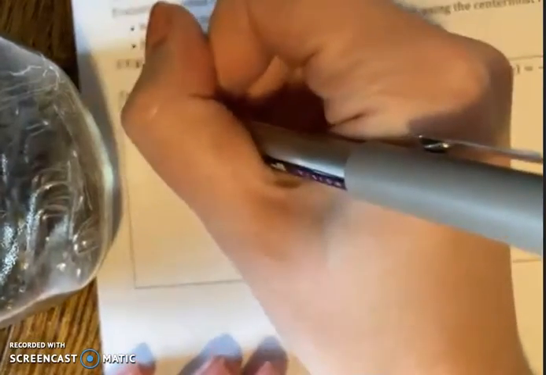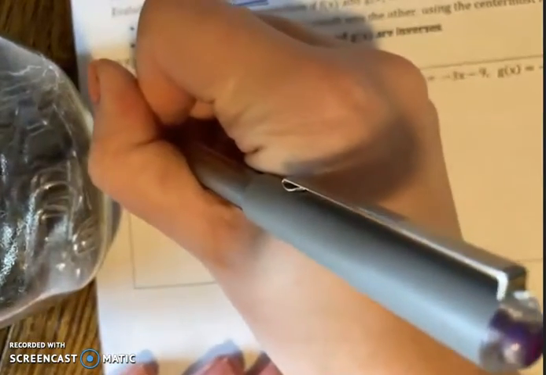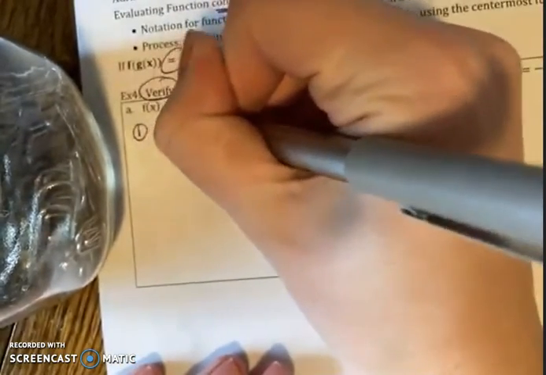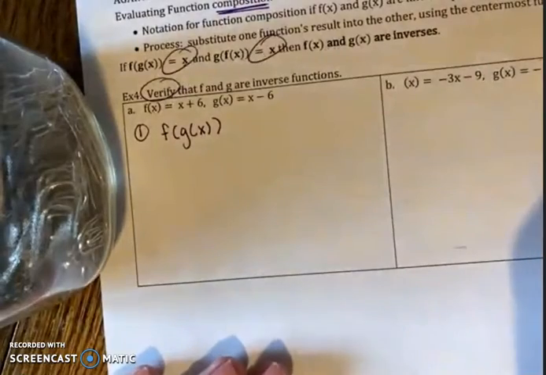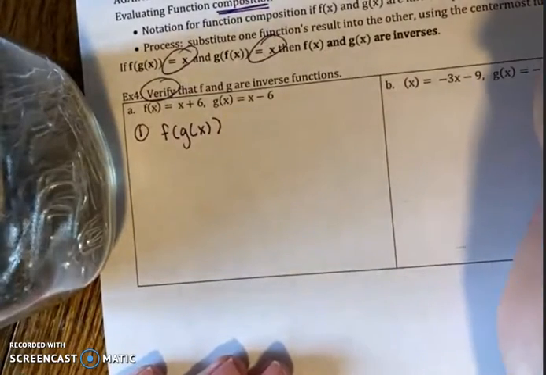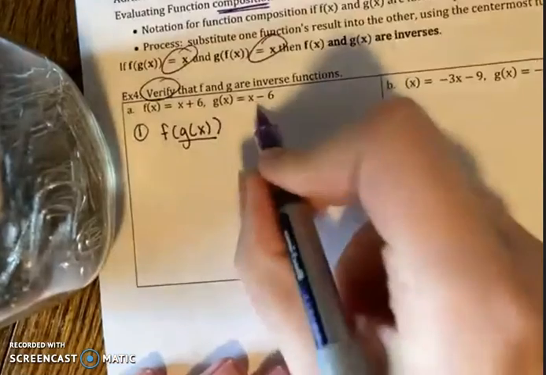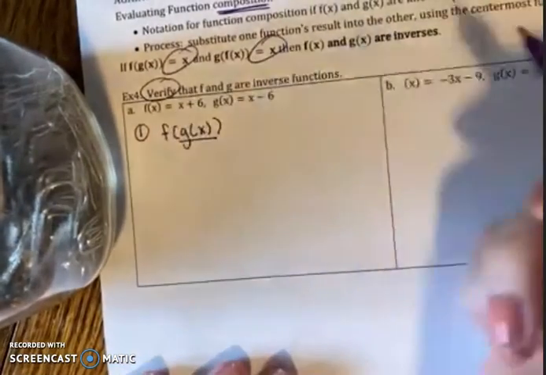We're going to do composition functions twice. The first time is going to be showing f of g of x. Again, what this means is we're going to take the g of x function, which is x minus 6, and plug it into f of x.